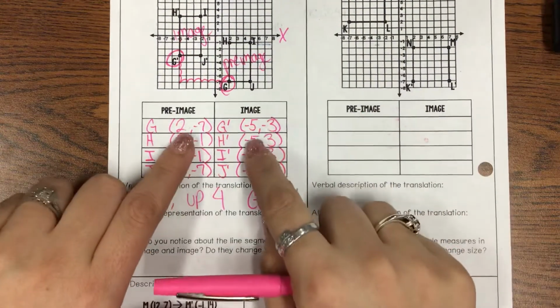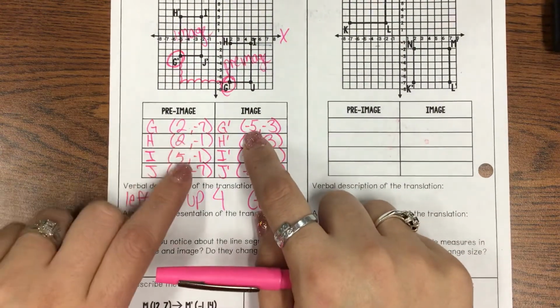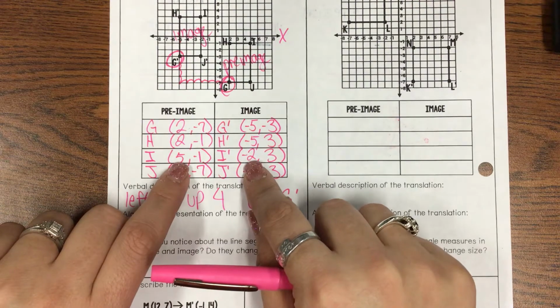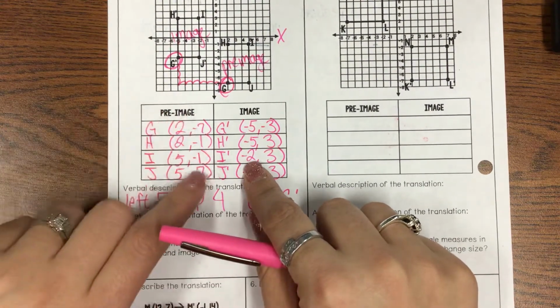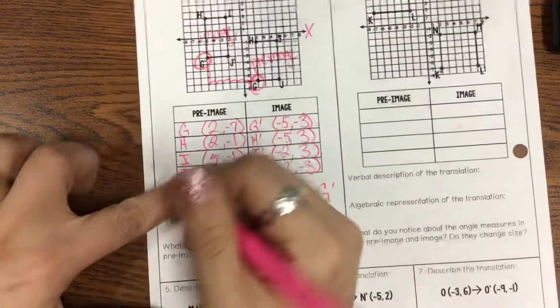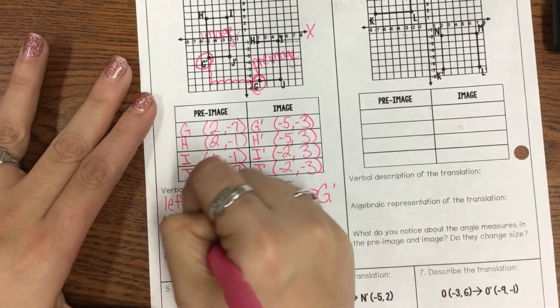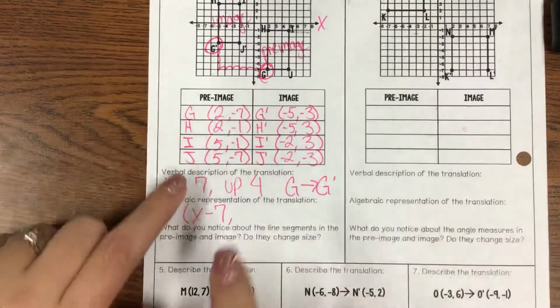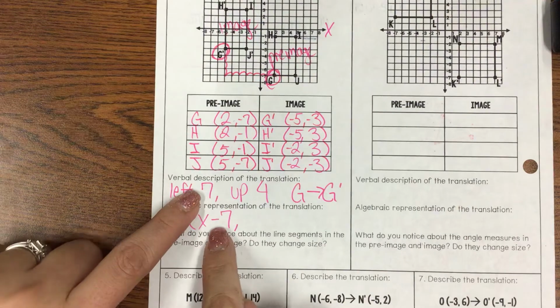Well, if I'm looking at my X numbers to go from 2 to -5, or from 5 to -2, my X numbers are going down by 7. So my X numbers are decreasing by 7. Do you notice that how far left it is tells me what my rule is?